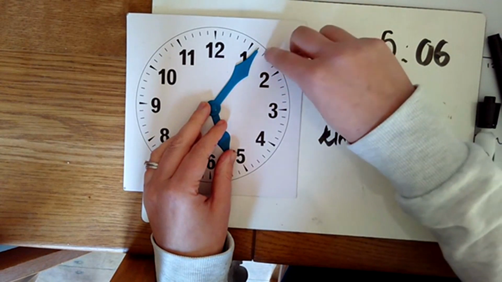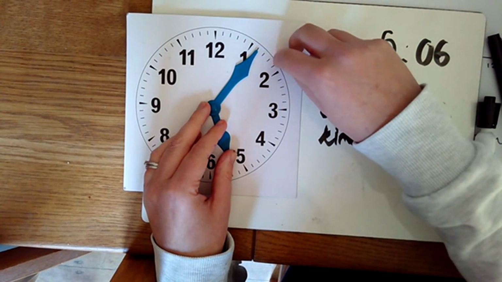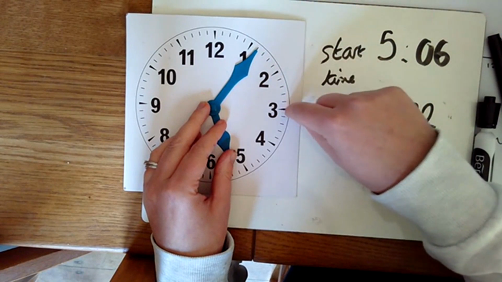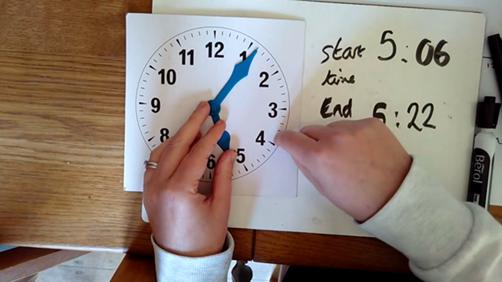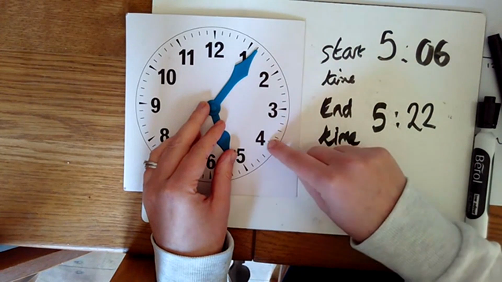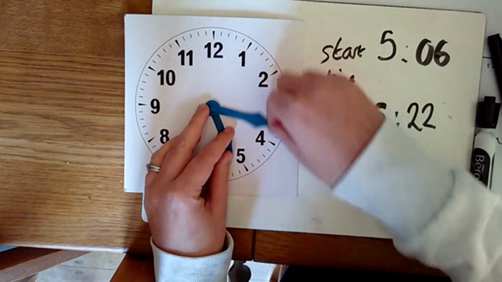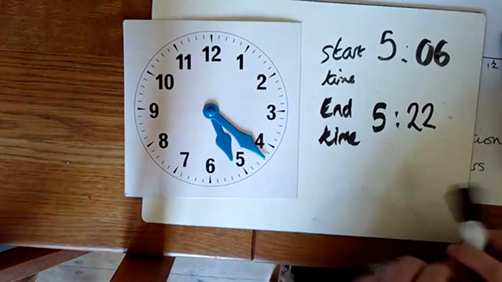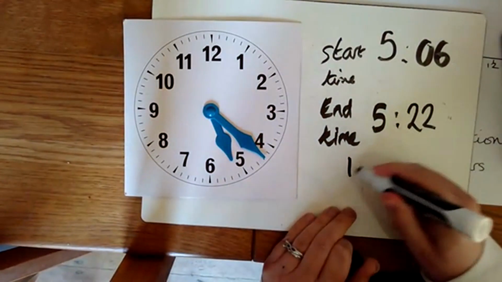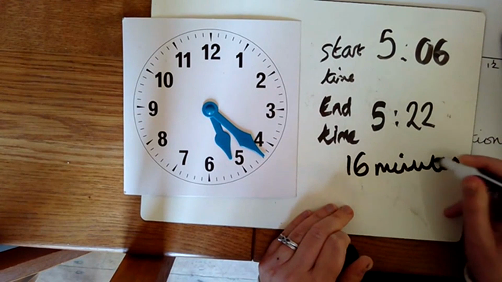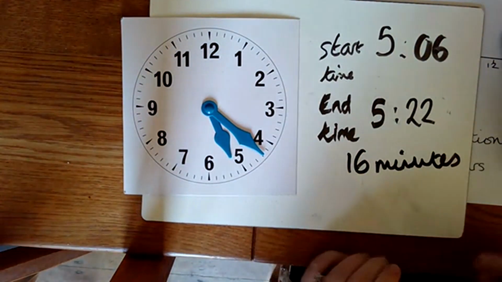Actually, I'm just going to count on, it's quite short. 1, 2, 3, 4, 5, 6, 7, 8, 9, 10, 11, 12, 13, 14, 15, 16. My duration here, according to my clock, is 16 minutes. And well done everyone on the spelling of minutes.